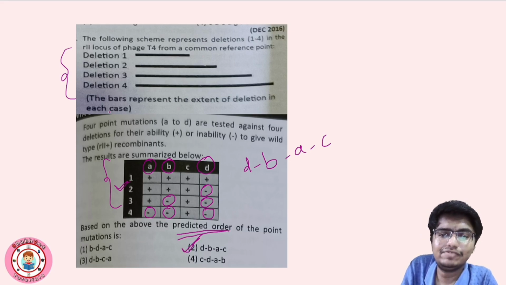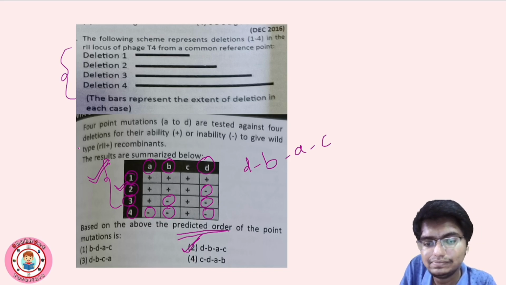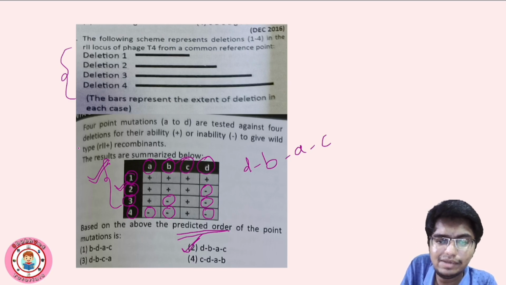Okay, like this we can find from just the table. से हमने order predict किया with the minus signs, less to more. सबसे कम जो डिलीशन 2 में माइनस, then 3 में, 4 में and then 1 में. Okay, and that we have to correlate with these genes A, B, C, D.